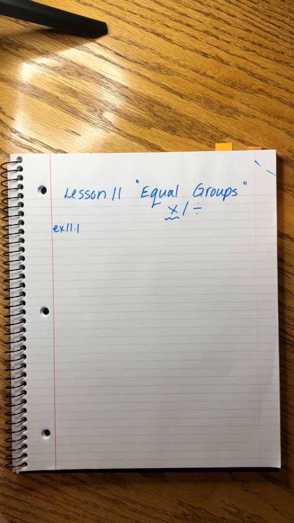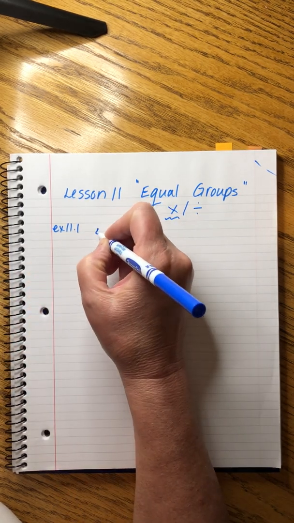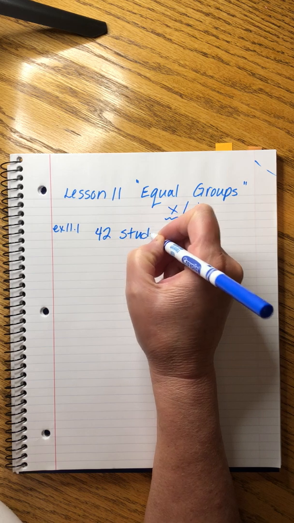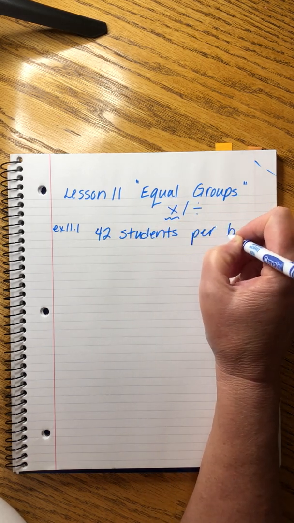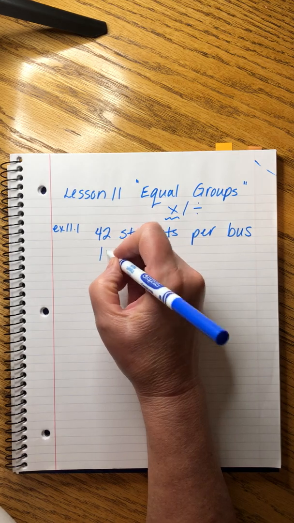42 students can ride on each bus. If there are 12 buses, how many students can ride to the game? All right, so I'm just going to jot down some notes based on that involve the numbers. 42 students per bus. And we have 12 buses.